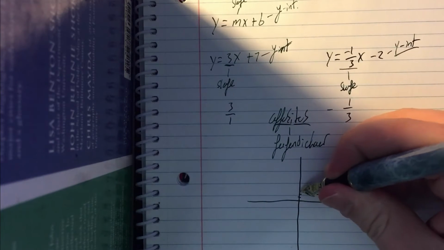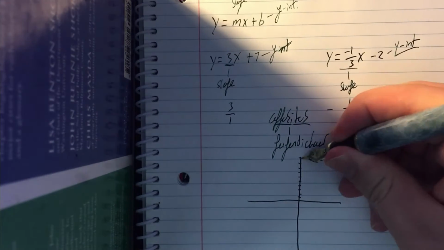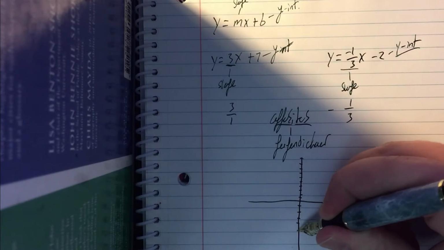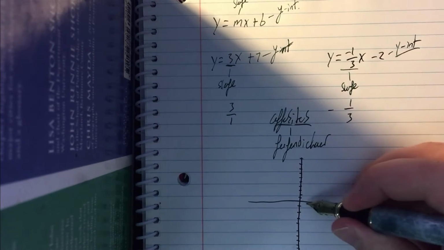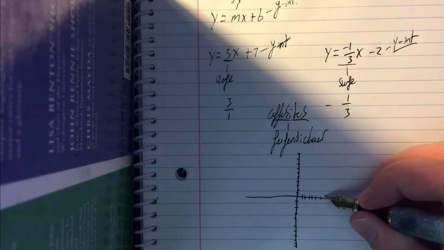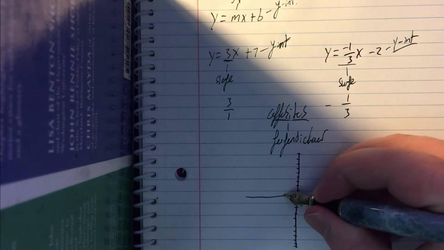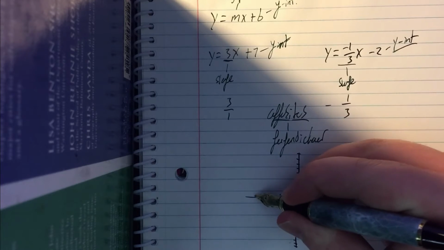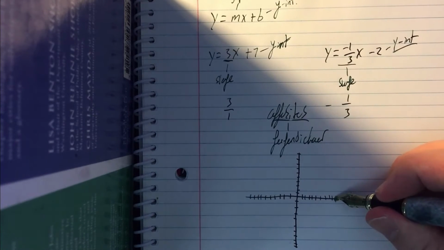Okay, let me see. 1, 2, 3, 4, 5, 6, 7, 8, 9, 10 along each axis. Get that whole thing in there? Perfect. I have to make sure not to smudge my ink.